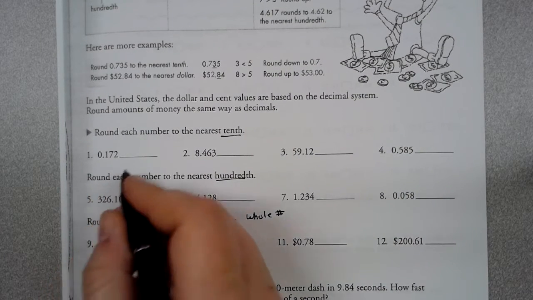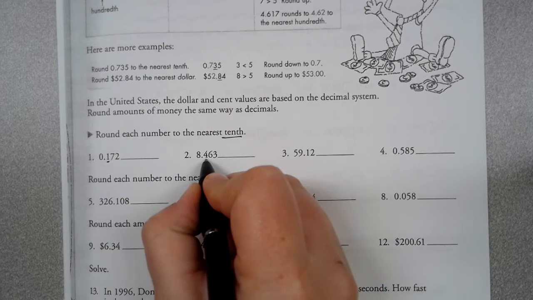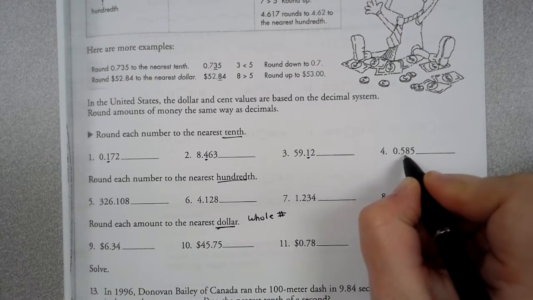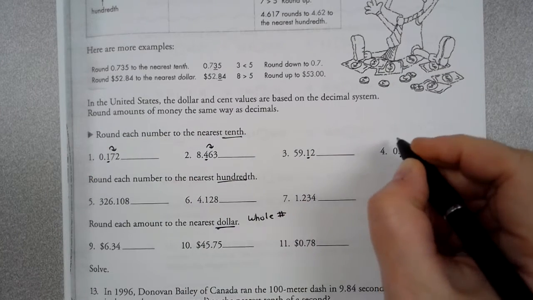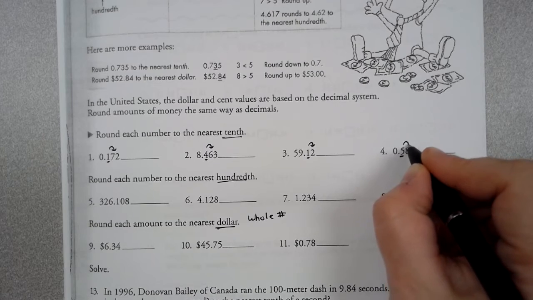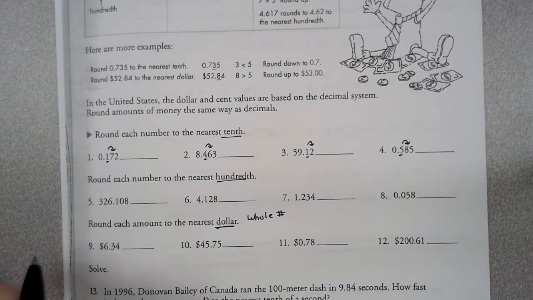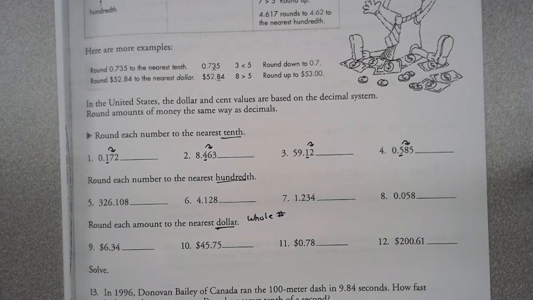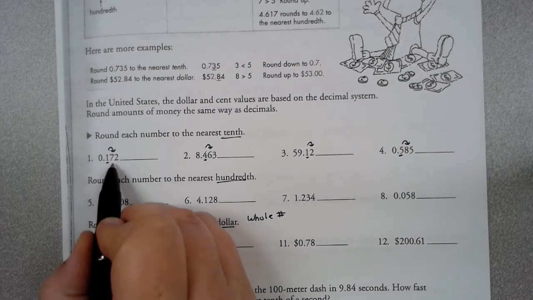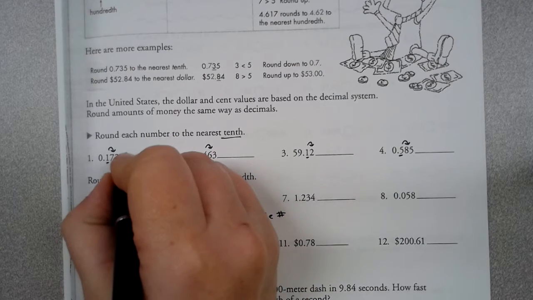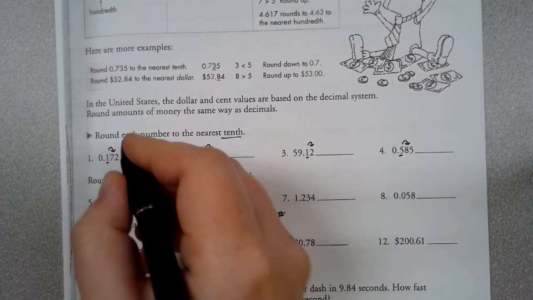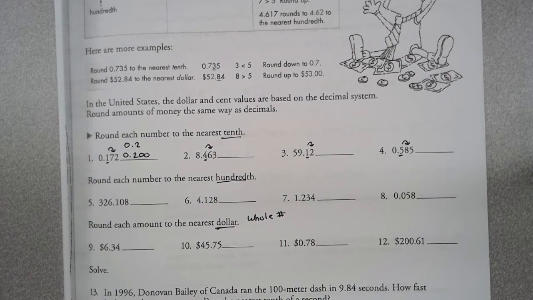Okay, so we're going to be doing this. Once again, we're going to be doing to the nearest 10th. You look at the neighbor. Remember, 5 or more, raise the score. 4 or less, let it rest. So I have 172 thousandths. The 7 is more than 5, so the 1 gets to change to a 2. So you can do this, or you could have just stopped at the 2.